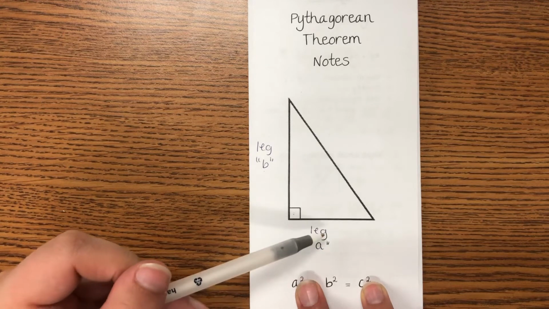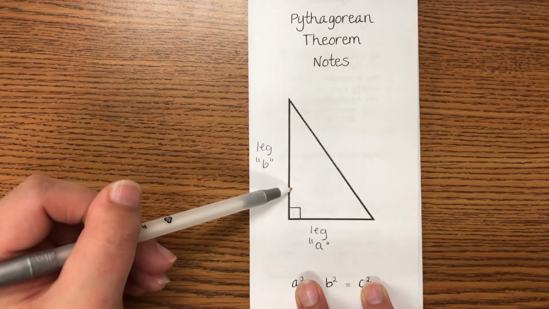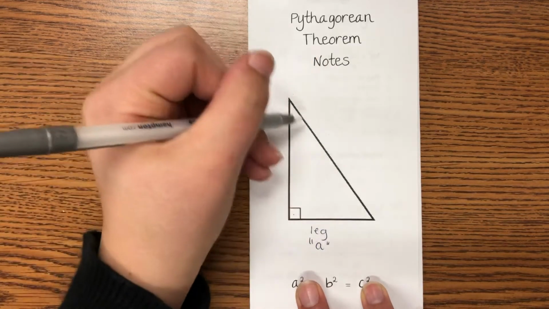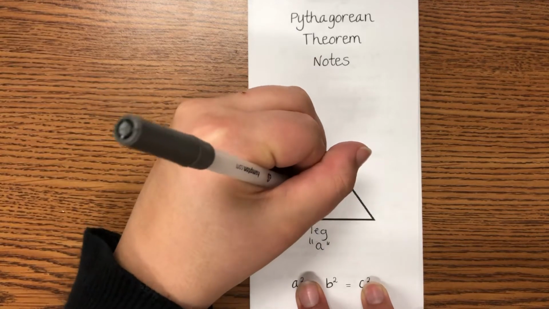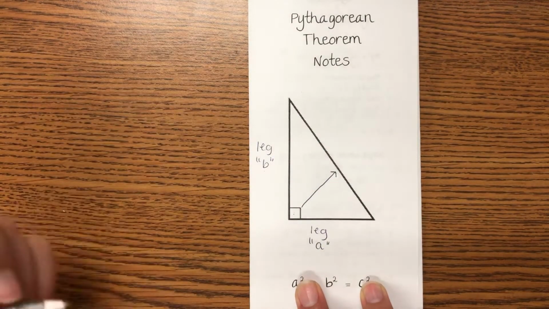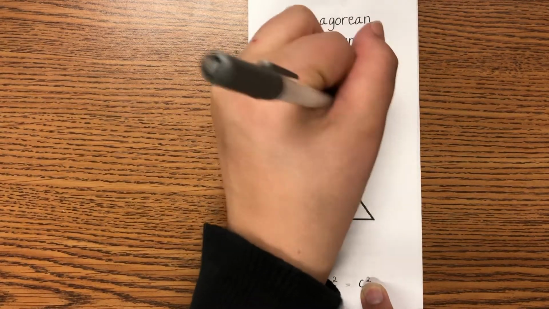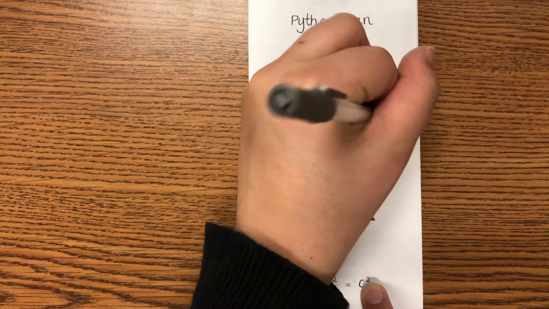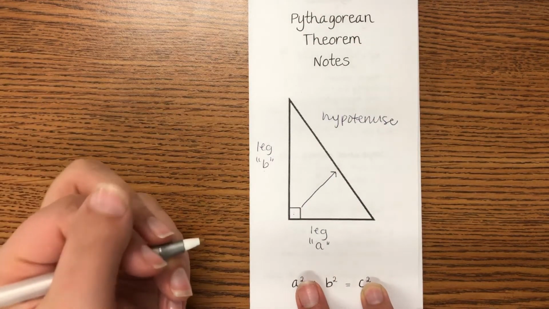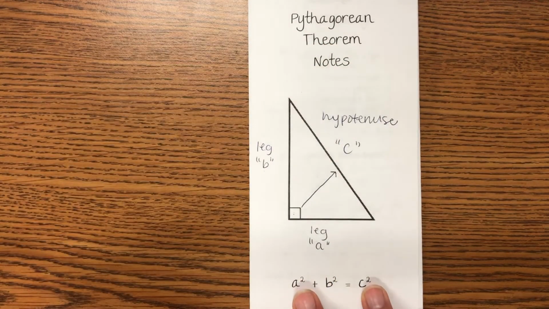But as long as we identify these sides as legs and that a leg either gets an A or a B, you're okay. The longest side of our triangle, or the side opposite of our right angle, the slant, this is our hypotenuse. Okay? That's your longest side. And we use the variable c to represent this side right here, okay?